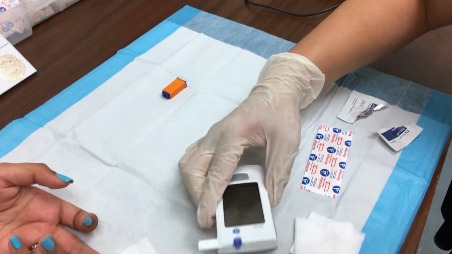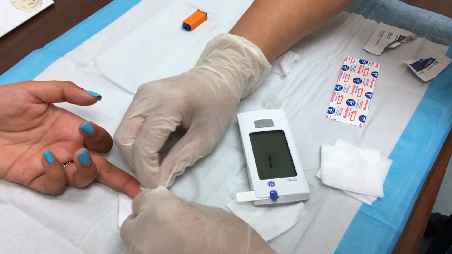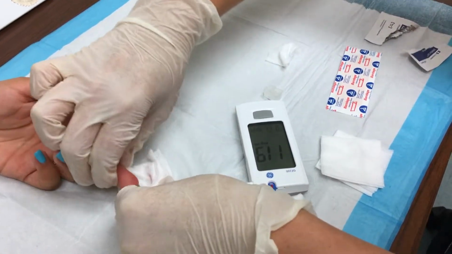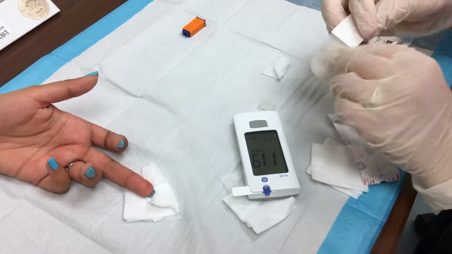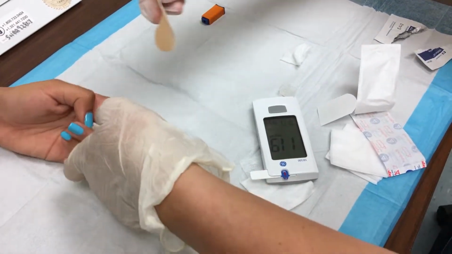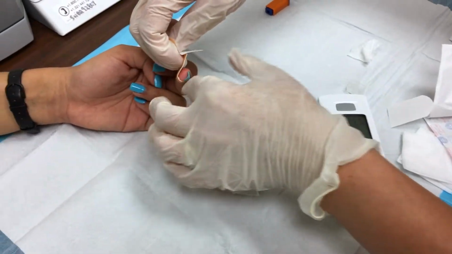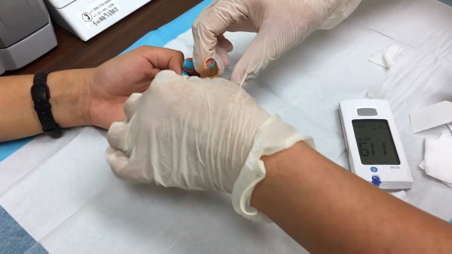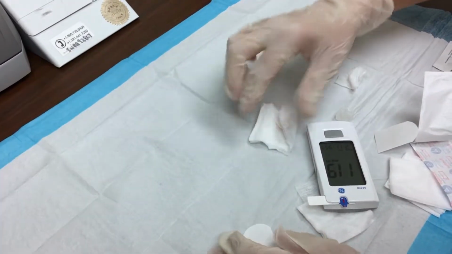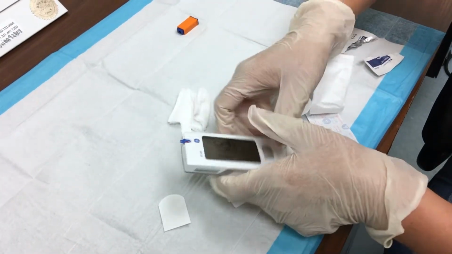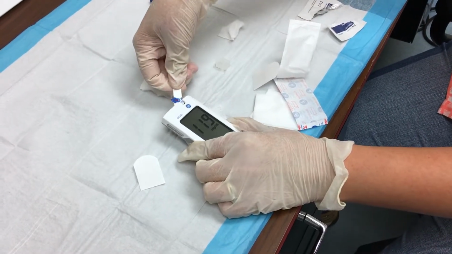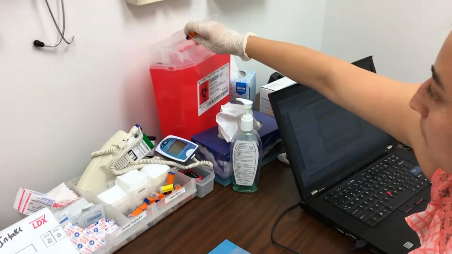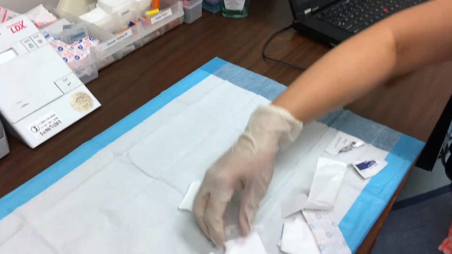Okay, so what I do, I put it here, I wipe this down. Make sure that every patient gets a Band-Aid, because it's really important, because it's an open wound. And also diabetes people, they need to have a Band-Aid on because they are at risk for any infections. Okay, and then we take this out, we put it here as long as this one. Okay, and so that's it.